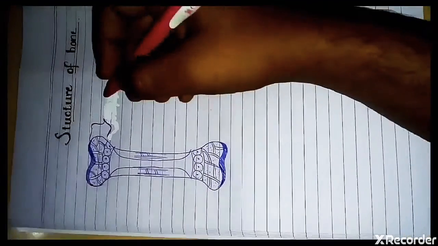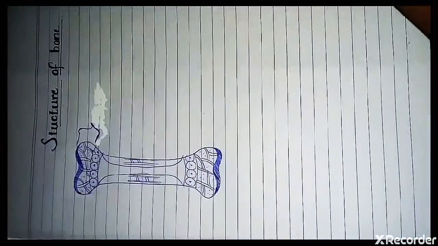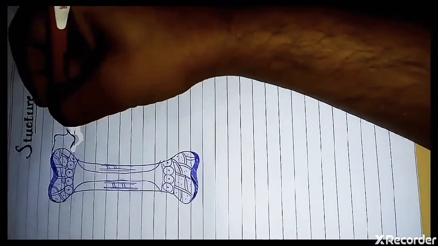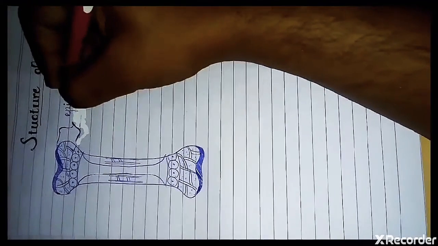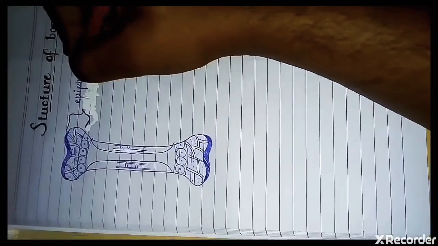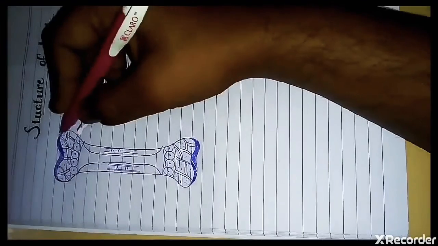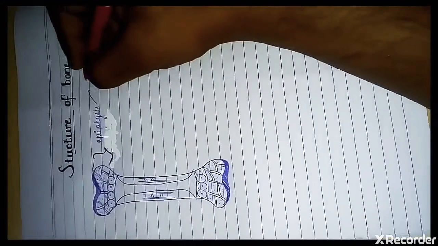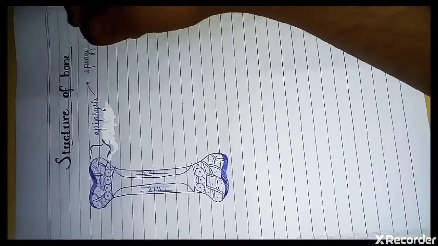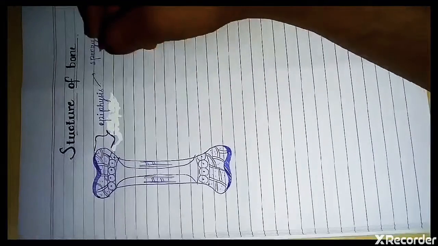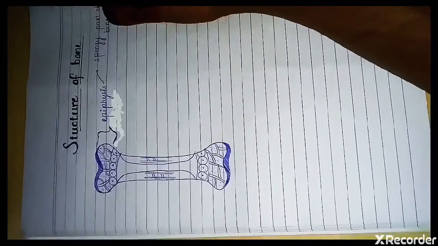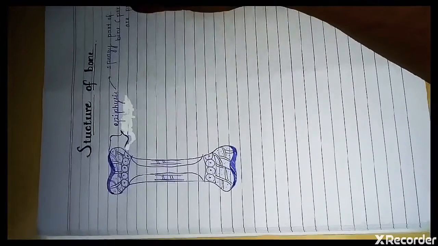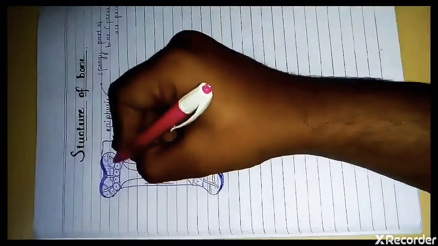So let's start. This part is the topmost part of the bone. It's the head of the bone and it is named the epiphysis. This part is also known as the spongy part of the bone because it is porous in nature. It has pores, and these pores contain a tissue.